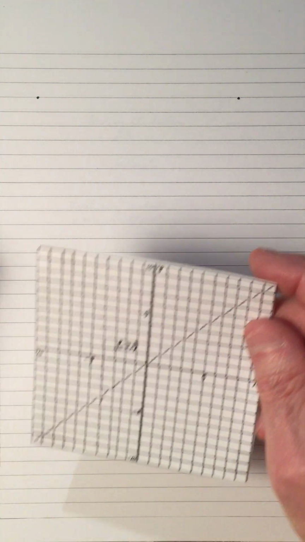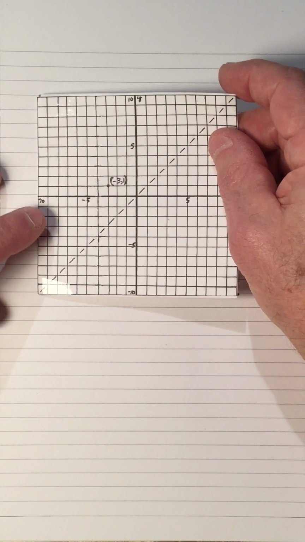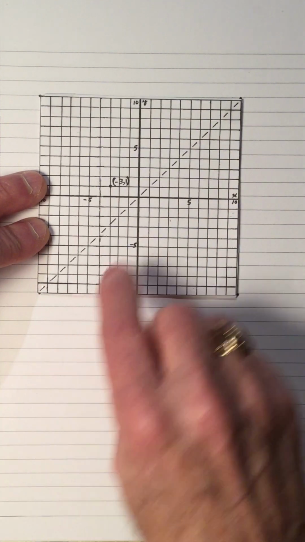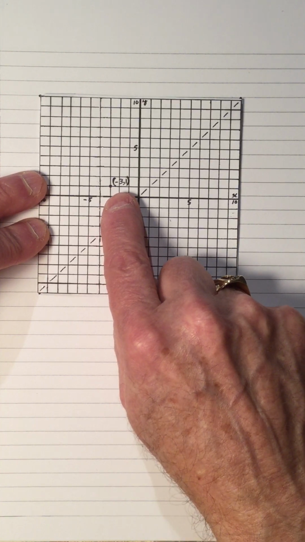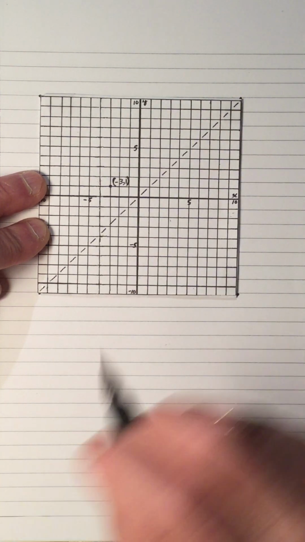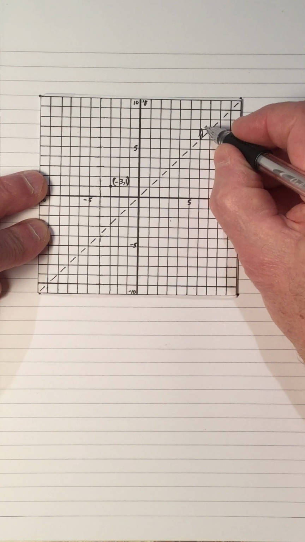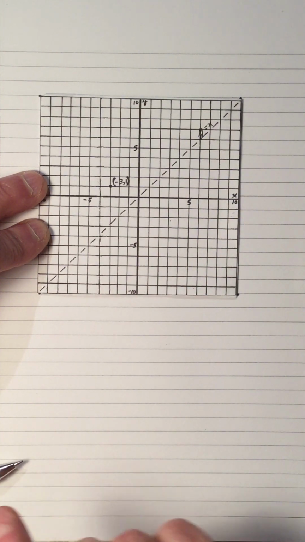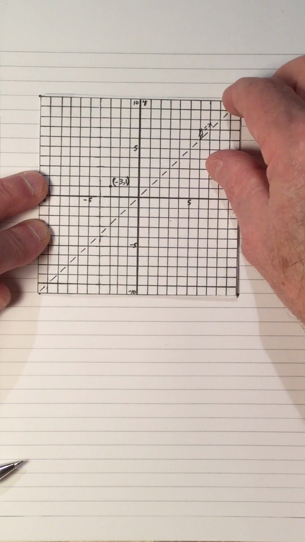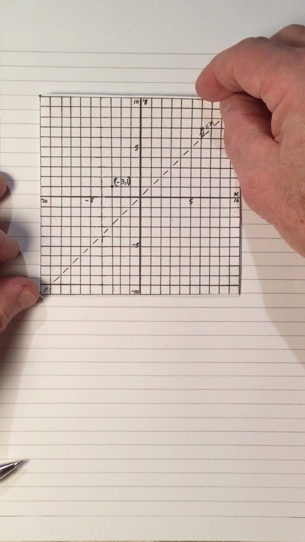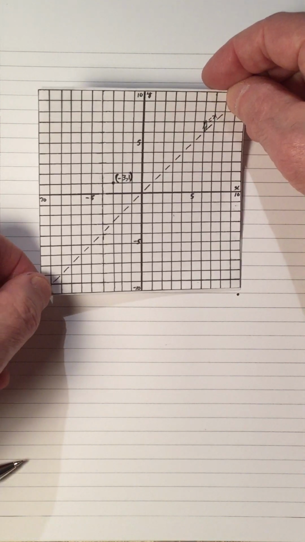Now I'm going to do examples of reflecting in the line. So let's look at the same point again. Now I have the point negative 3, 1, and I'm reflecting it in the line y equals x. This line right here is y equals x. So when you reflect in this line y equals x, the x becomes y and the y becomes the x. So I'm going to take this sheet of paper, hold on to the corners, and reflect it in this diagonal.